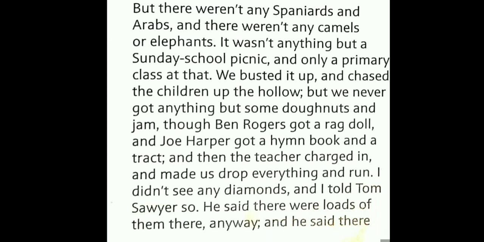I didn't see any diamonds and I told Tom Sawyer so. Here, Huckleberry Finn tells Tom that there are no diamonds, no camels, nothing. Where they all went.